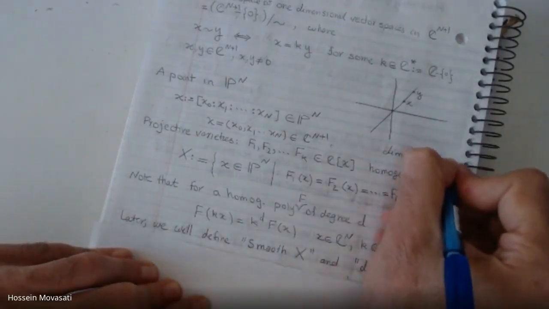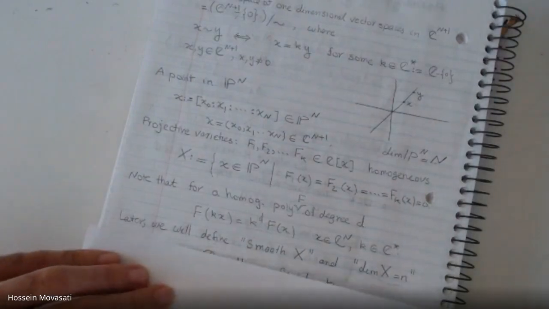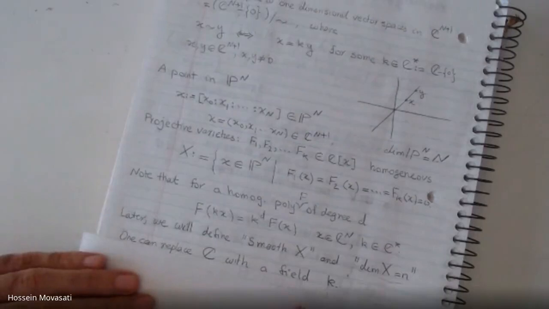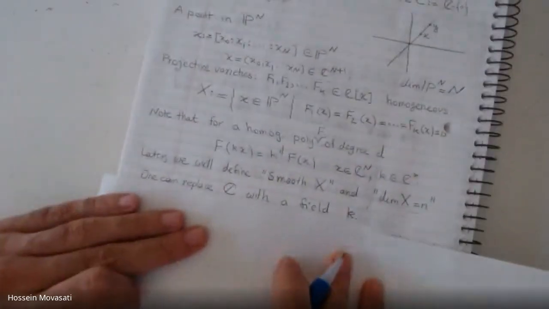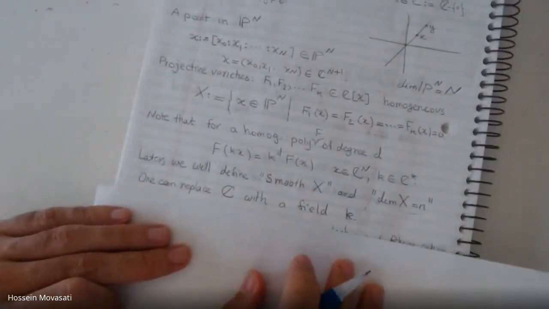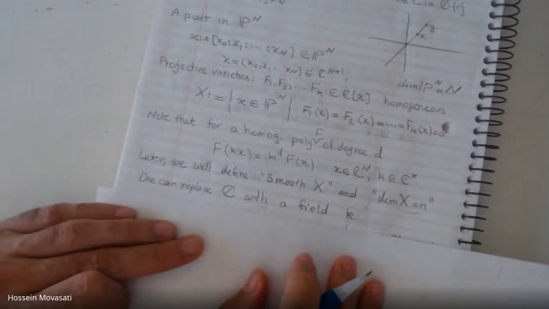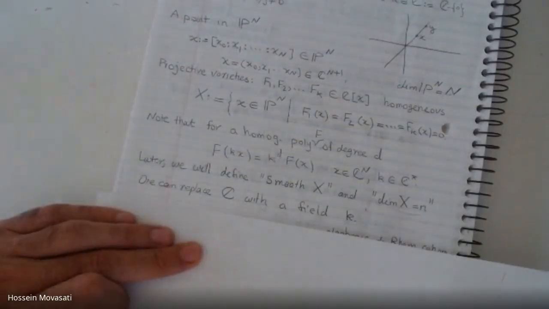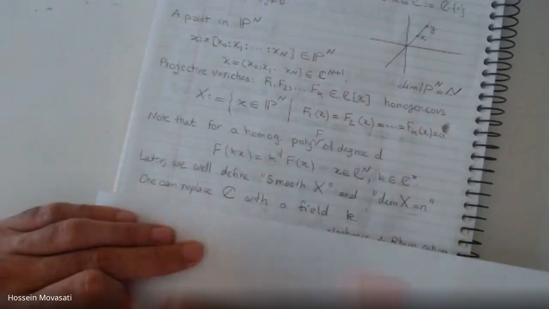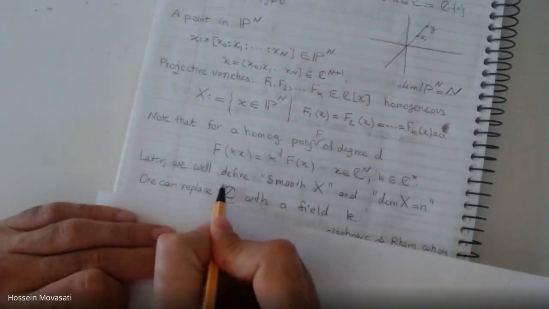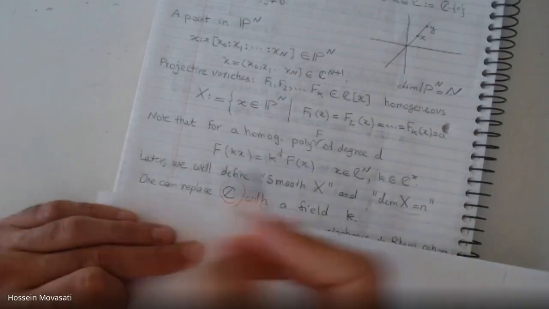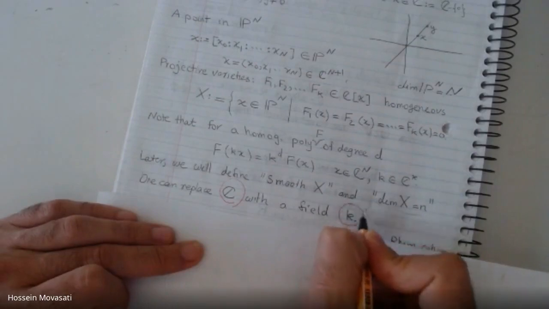this capital N. Something else that is good to remind you of at the end is that the field of complex numbers can basically be replaced with an arbitrary field.